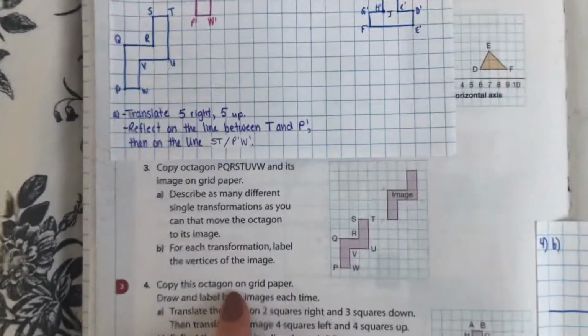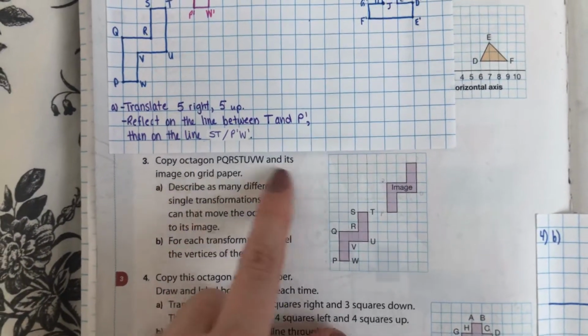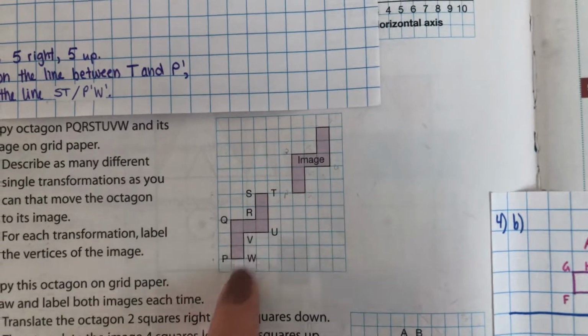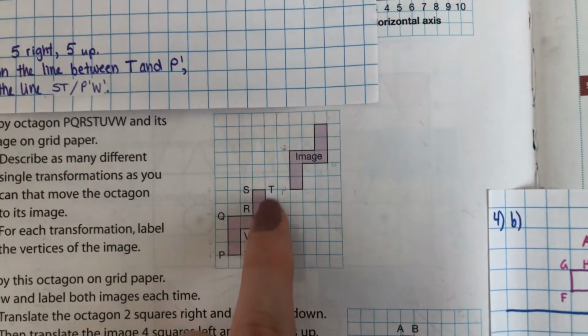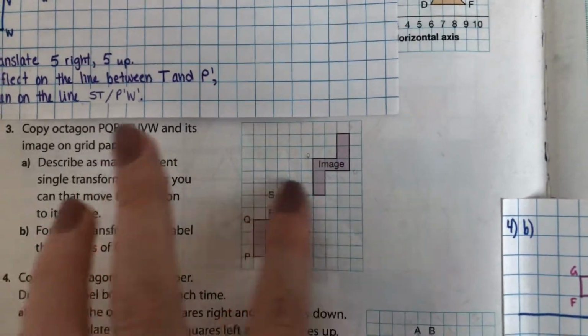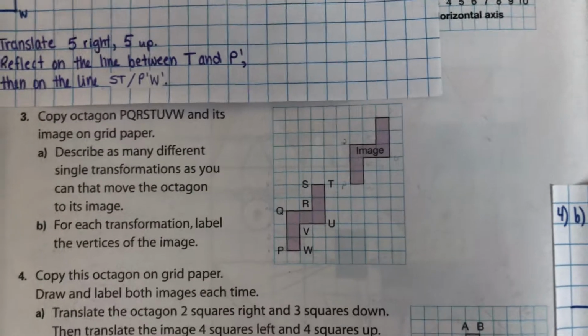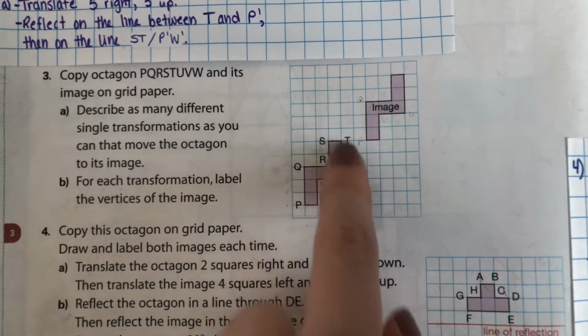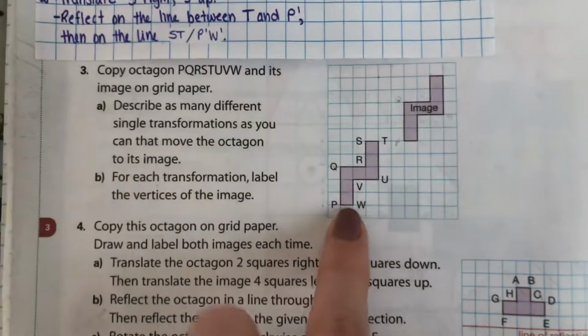So for question 3, it said copy the octagon and its image on grid paper. So here is the octagon. You had to have labeled all of the vertices and then put its image over here. Now you had to have put this image in the exact same spot that it is on here in relation to this shape, or else this question won't work properly. So make sure that this image is the same amount away from this shape, okay?